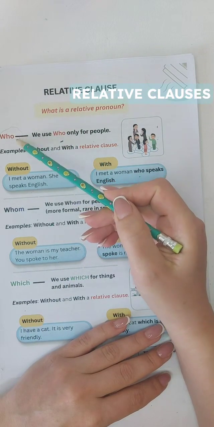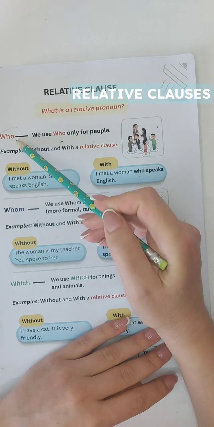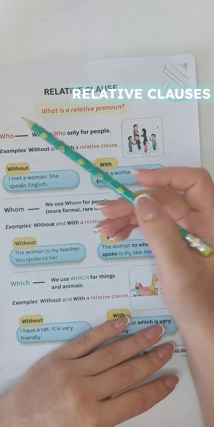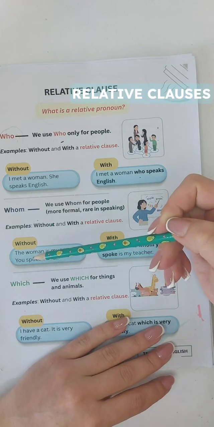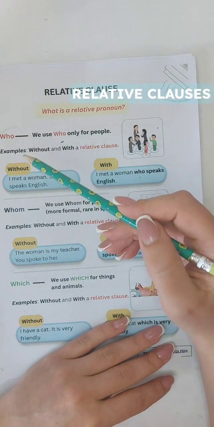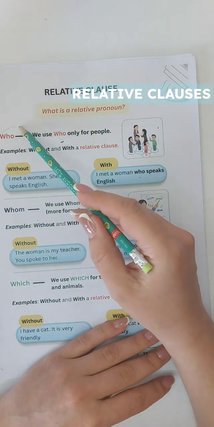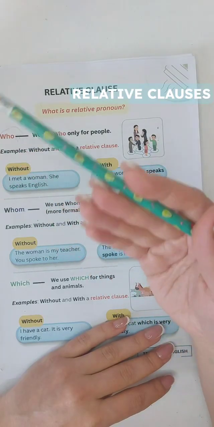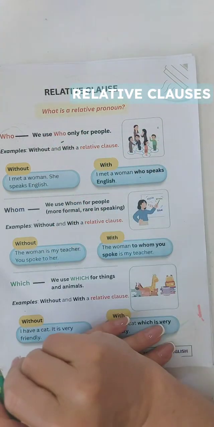They work as pronouns like she, he, it, they. We are not asking questions using these words. So they are pronouns when it comes to relative clauses.